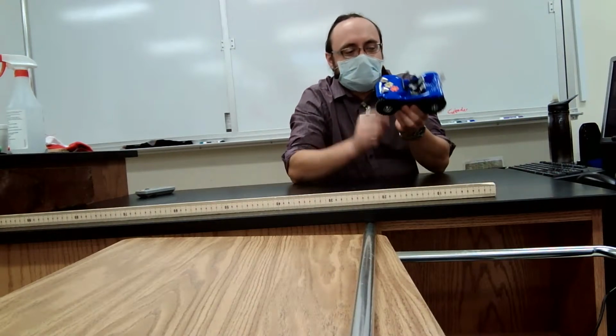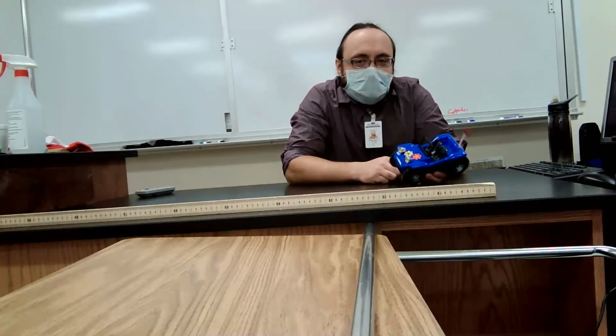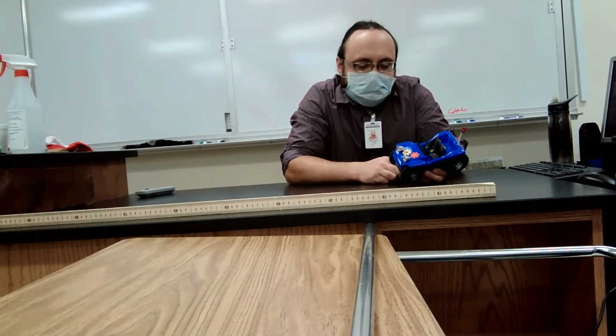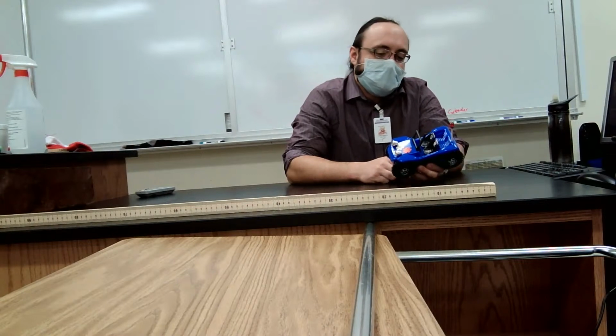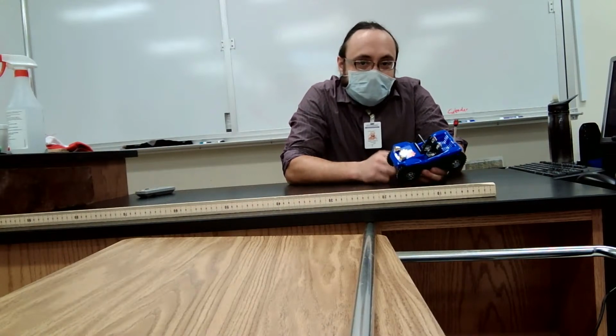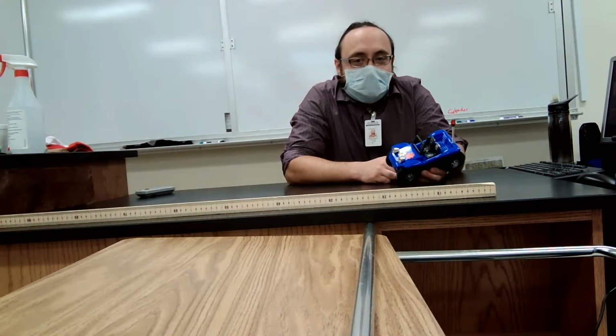All right, everybody. I'm going to use my little blue car to demonstrate speed versus velocity. More like distance versus displacement. Remember, the distance doesn't have direction and displacement does.